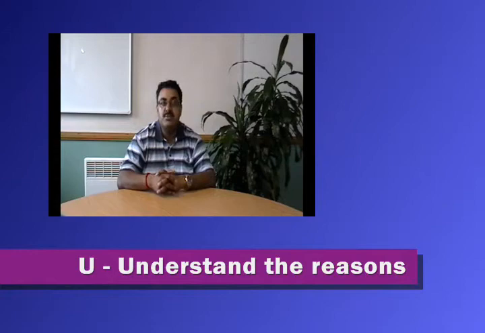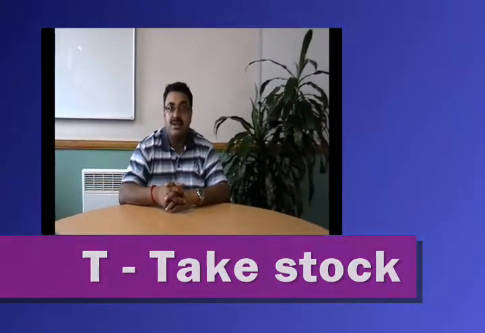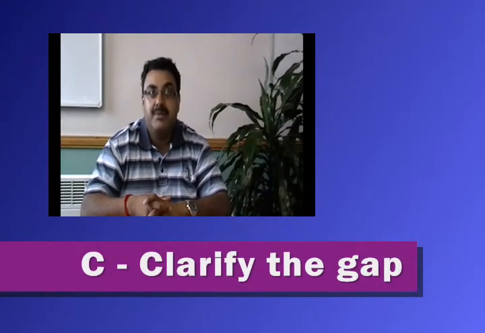Objectives. What is the employee attempting to achieve from the coaching session or business objective? Understand the reasons. This is an important step as it is vital that the reasons behind wanting to achieve the objective are understood. Take stock of the present situation. It is important to spend time analyzing the reality of the present situation so that the manager can establish a baseline. Clarify the gap. Clarify the gap between where they are now and where they need to get to in order to achieve their objective.